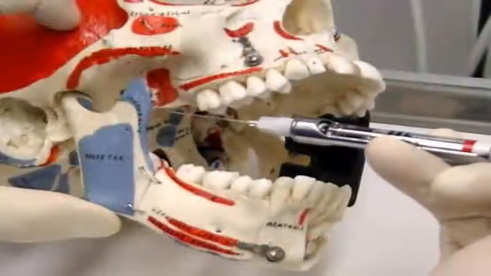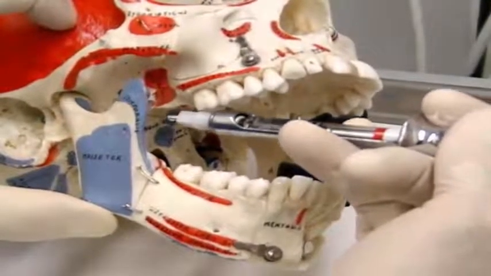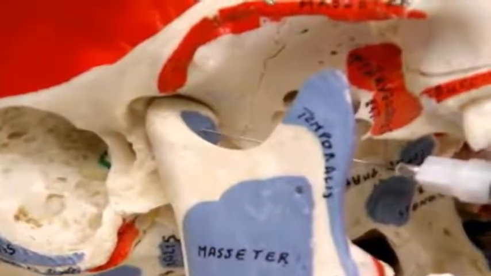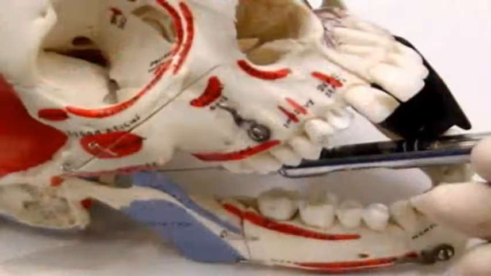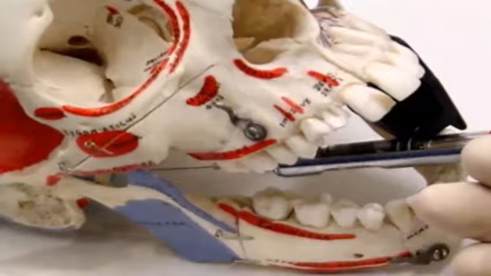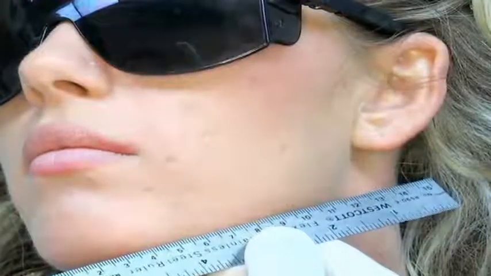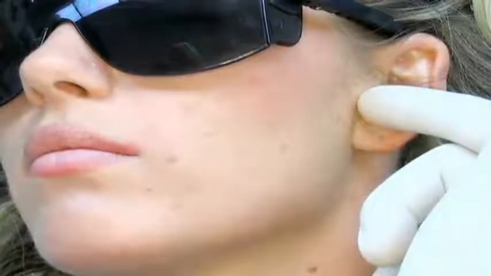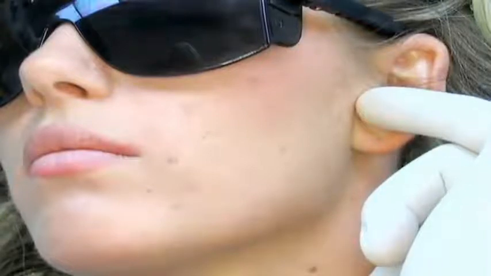On the skull, note the superior position of the needle and the barrel of the syringe. The target zone is the anterior head of the condyle, which is a small target. Note the orientation of the barrel of the syringe, which is parallel to the inferior border of the mandible. On a patient, there are two landmarks: the inferior border of the mandible and the intertragic notch on the outer ear, which will be the target for the tip of the needle.